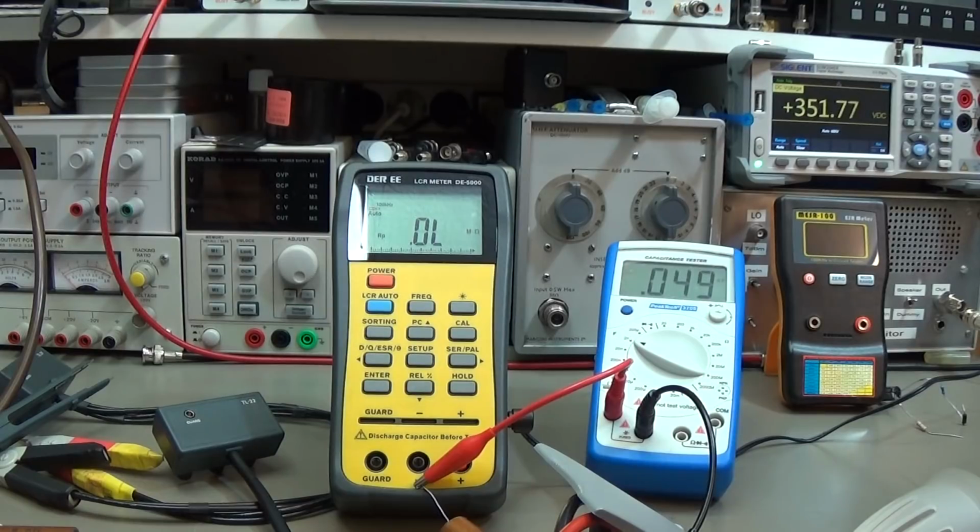And also in modern units, in radios, for instance, we have SMD capacitors which are showing 500 kilo ohm of ESR. So remember our Vertex Standard restoration.